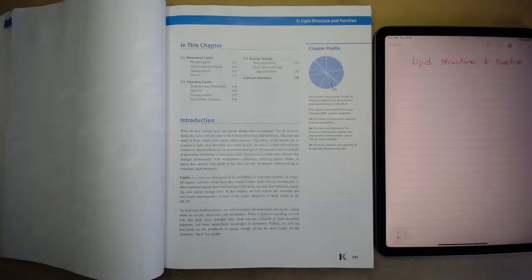Lipids as a class are characterized by insolubility in water and solubility in nonpolar organic solvents. Aside from this shared feature, lipids diverge dramatically in their structural organization and biological functions, serving vital structural, signaling, and energy storage roles. In this chapter, we will explore the structural and functional characteristics of each of the major categories of lipids tested on the MCAT.